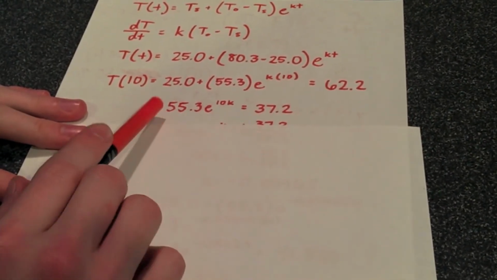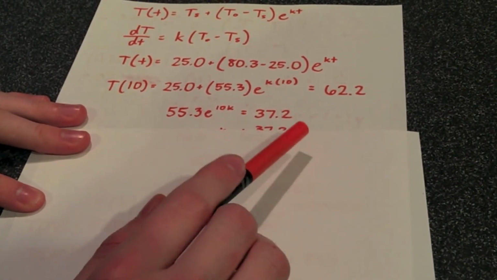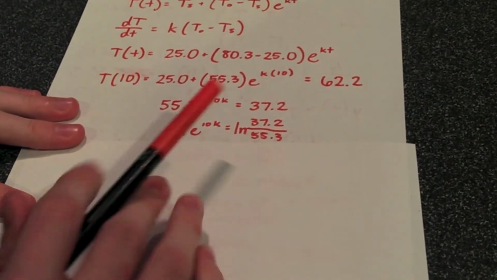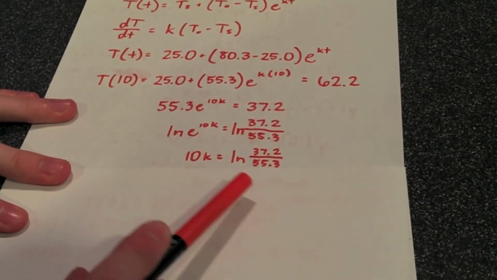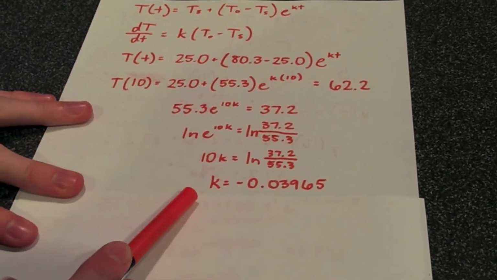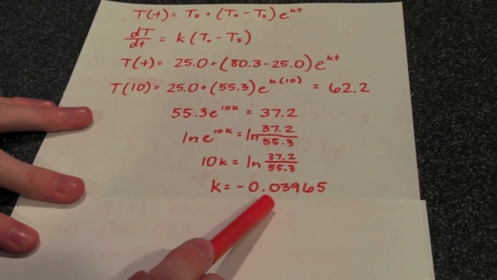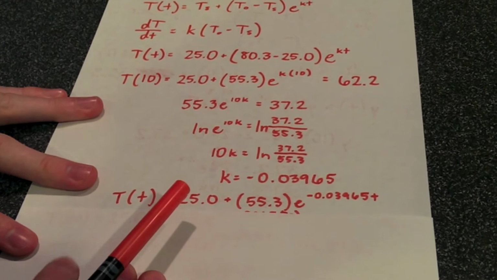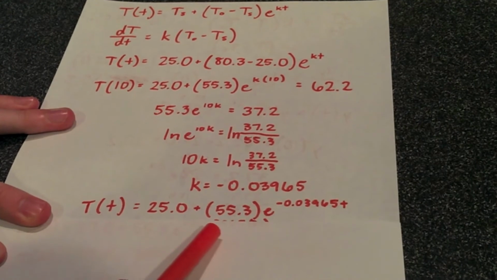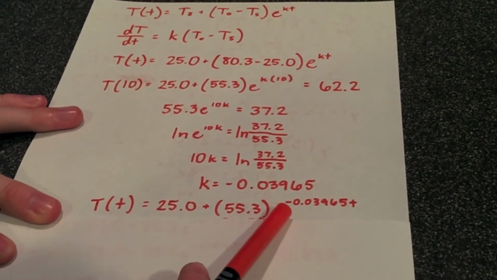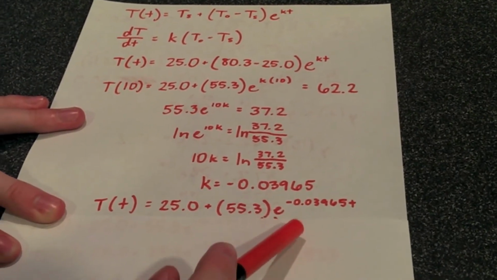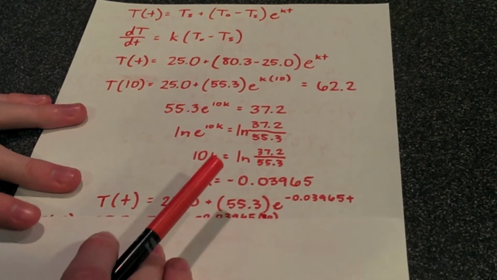So subtracting 25 from both sides, 55.3 e to the 10k equals 37.2. Then we divide both sides by 55.3, and then take the natural log of both sides. You get 10k equals ln of 37.2 over 55.3. Simplify for k, and you're going to get negative 0.03965. Now you can plug that all the way back up here in for k there, and you're going to get T of t equals 25.0 plus 55.3 e to the negative 0.03965 t, which will give you your temperature in degrees Celsius for any time t minutes after 3:37 p.m.